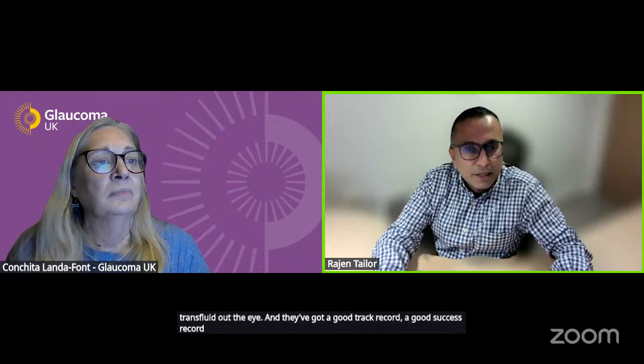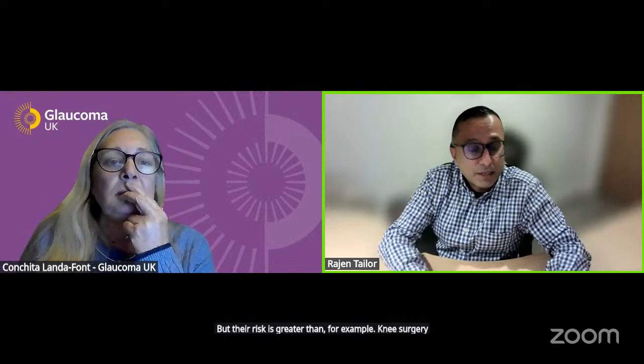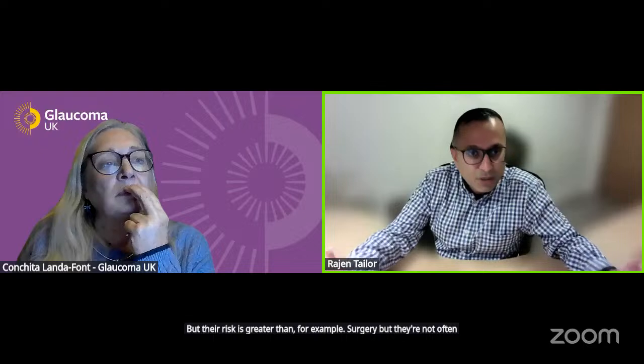basically, conventional surgery is the 2 main types of trabeculectomy, which is almost the gold standard operation, and it's been around for at least 40 years. And an aqueous shunt implant, which is a silicon implant which goes into the front chamber of the eye, drains fluid out of the eye. And they've got a good track record, a good success record, but their risk is greater than, for example, MIGS surgery. But they're not often used for the same cohort of patients and same disease progression.